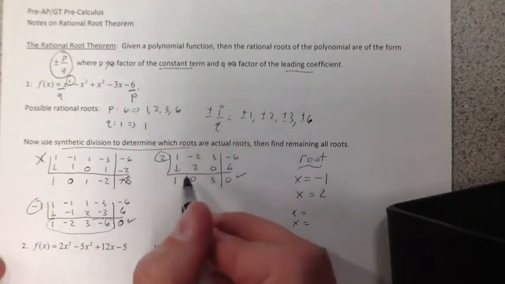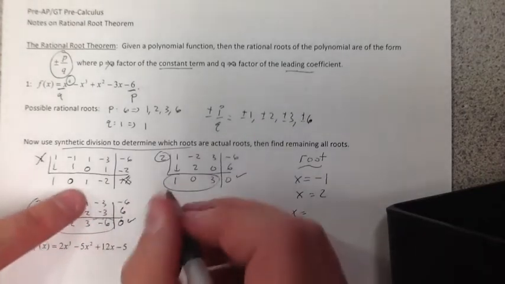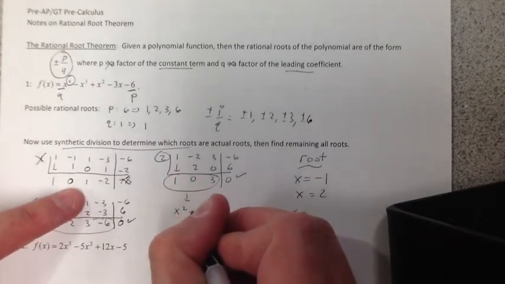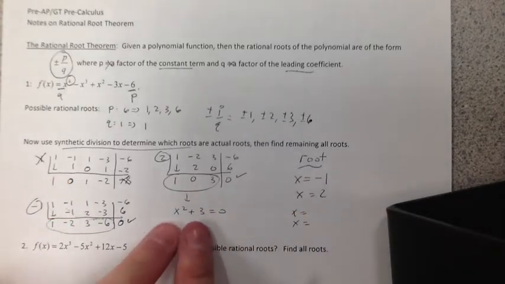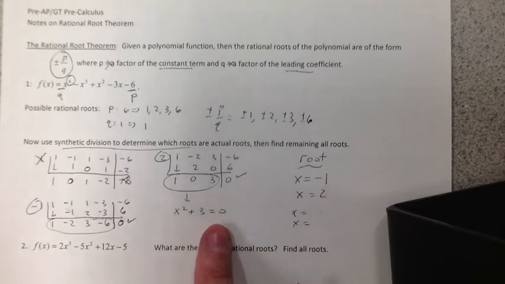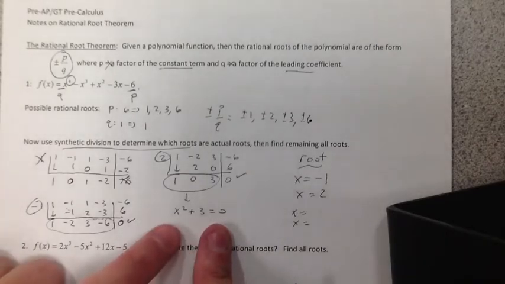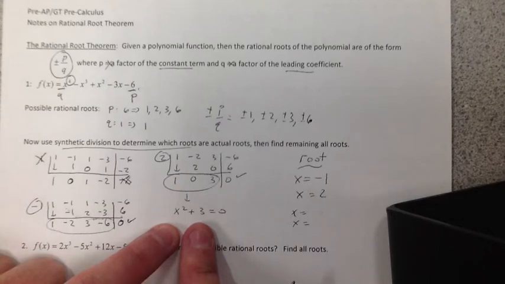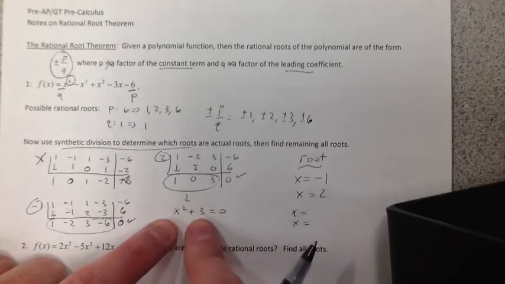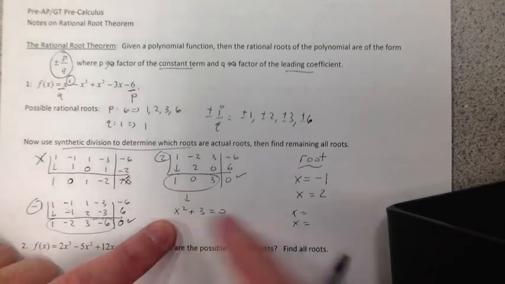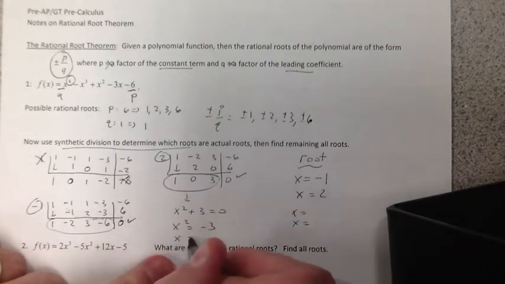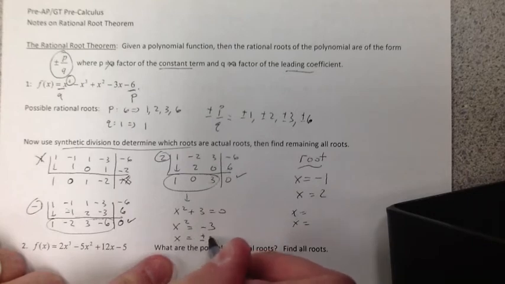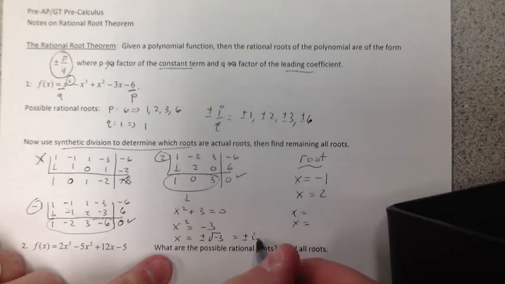And now, since I have 2 of them, what am I left with? A quadratic. I get the function x squared plus 3 equals 0. And now I have to solve for this one. There's many ways I can solve this. This one's not too bad. I cannot just factor this one because it's not a difference of squares. So I'm going to solve it using the old algebra 2 way. Subtract the 3. If I take the square root, I get plus or minus the square root of negative 3, which is plus or minus i root 3.